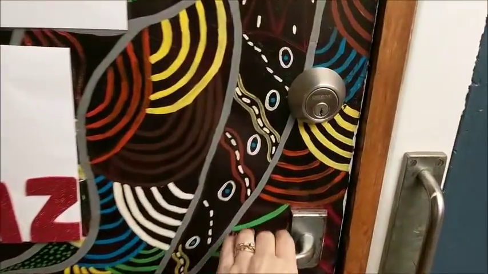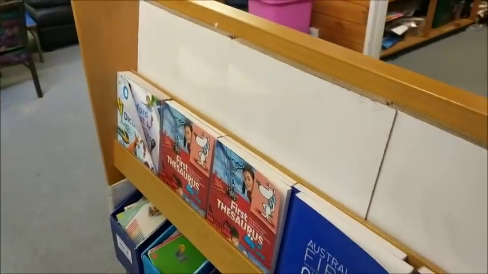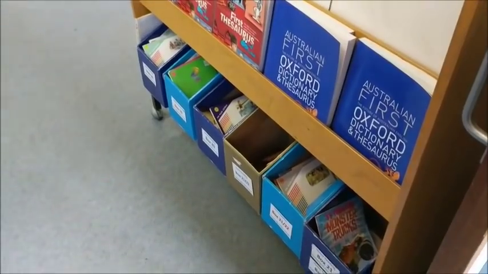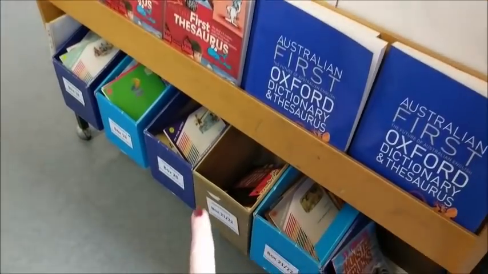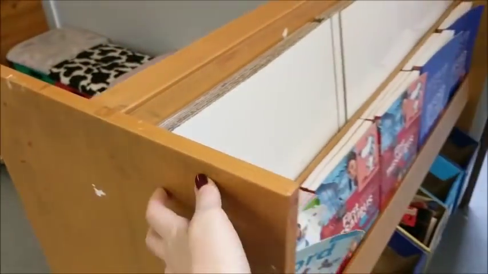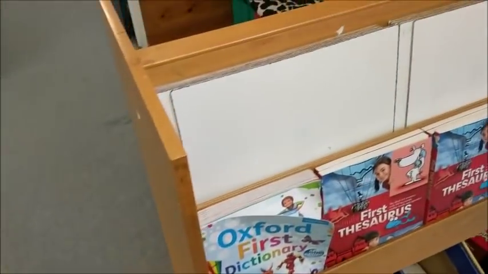So we'll go in. And if you've seen my other videos before, you know this is where I keep the home readers. So they know they come in straight away. Normally there's a sign here for them to tick off their names. I've got to make a new one for next term. I'm just going to shut the door in case anyone else comes in to work for the holidays.